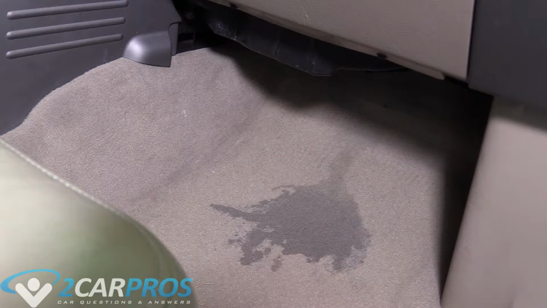This is a problem that is really easy to fix, and we're going to jump right into it by getting underneath the vehicle. Check the card above for a great video on how to jack up your vehicle safely.